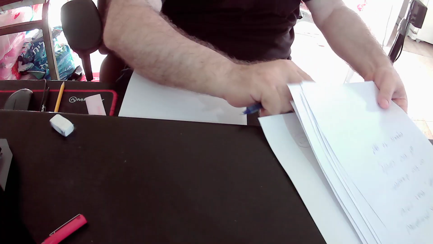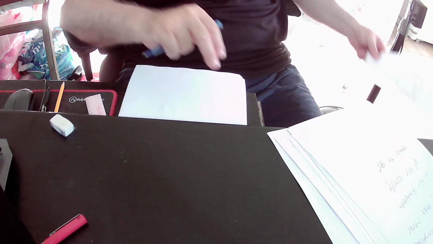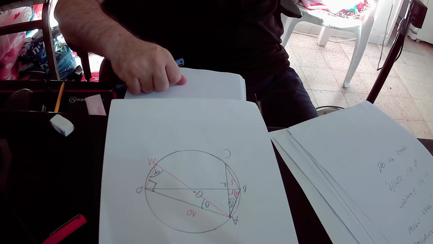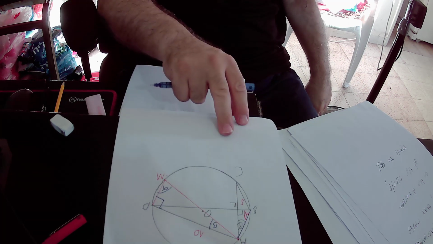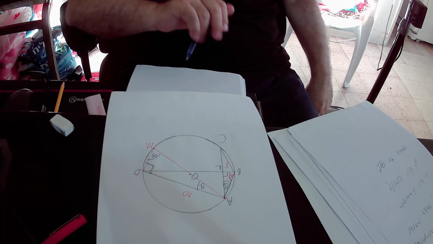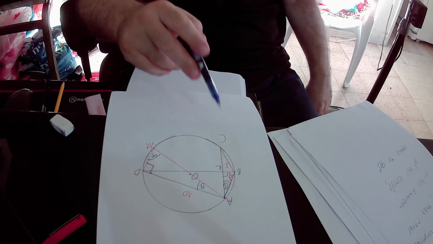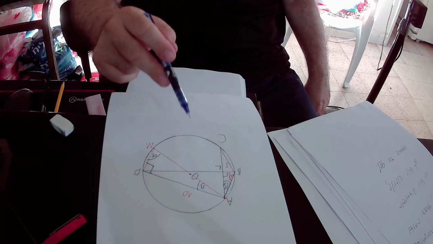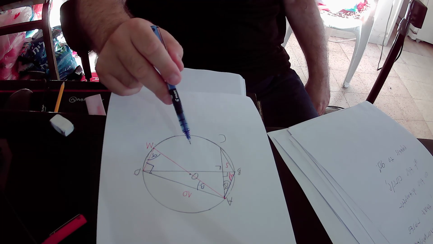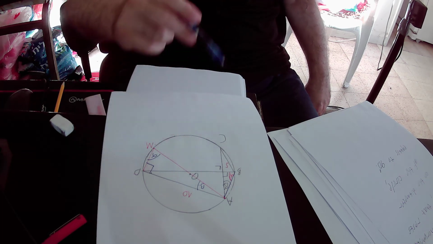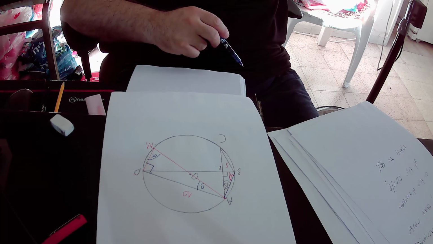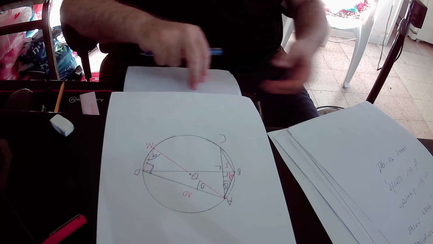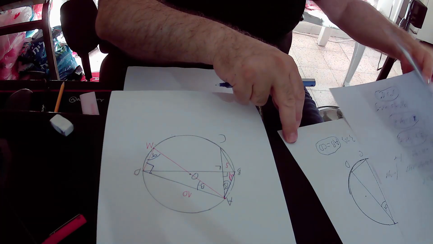Okay, so actually, we can implement this rule in our circle. As you can see from the drawing, we have angle ABL equals angle beta, and angle MAD also equals beta.